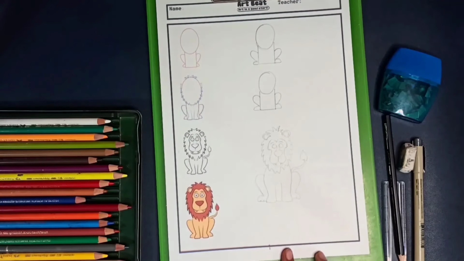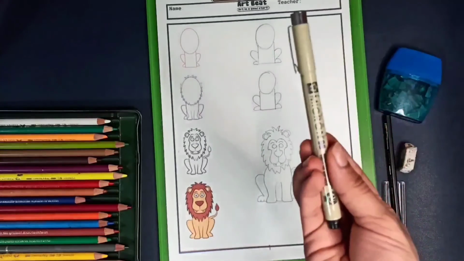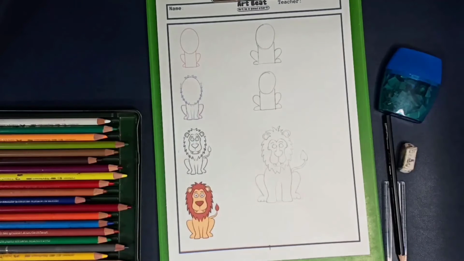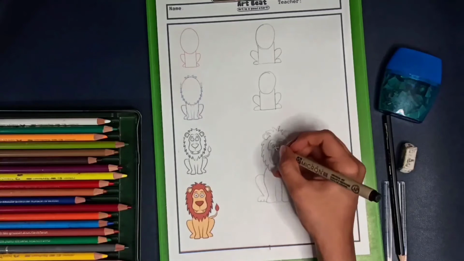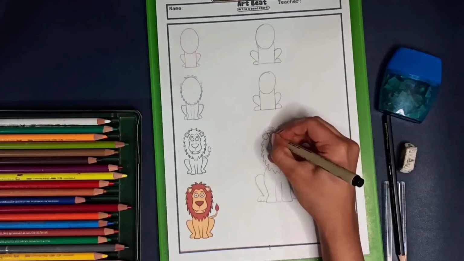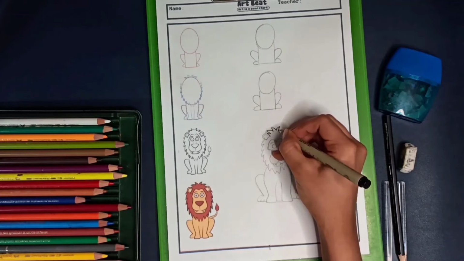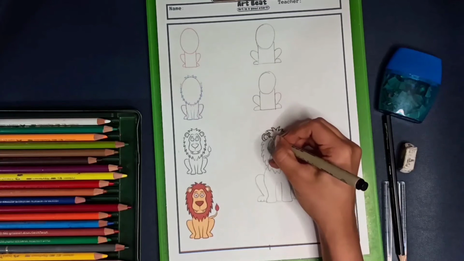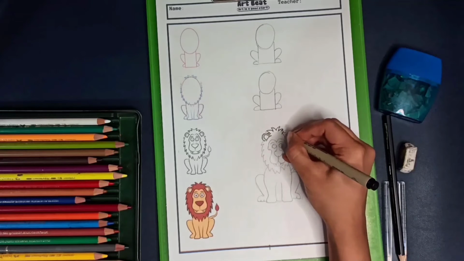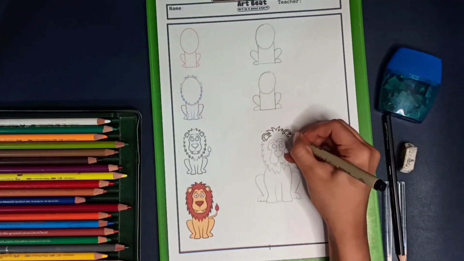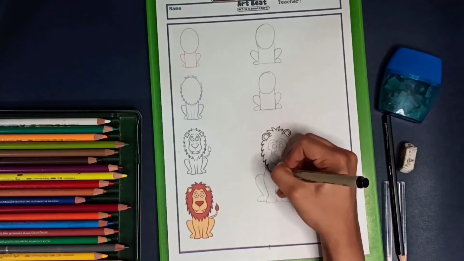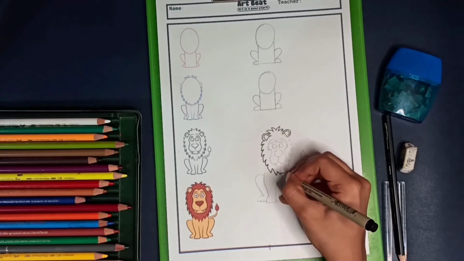Once this is complete, we will use our 0.5 fine liner to outline the sketch. So slowly trace over all the pencil lines. To do this, you can also use a black pen, black sketch pen, or sharpened black color pencil. Make sure this is done very neatly so that when we color it in later, there are no extra unnecessary marks on the sheet. We are starting with the ears, hair, face, eyes, nose, mouth, and then we will outline the legs and tail of the lion.